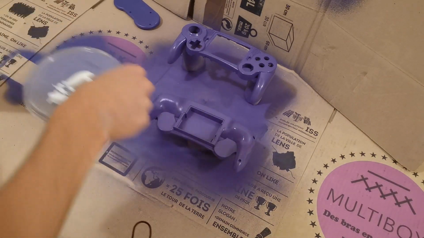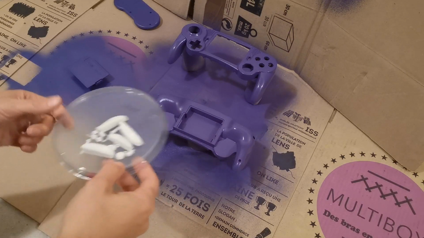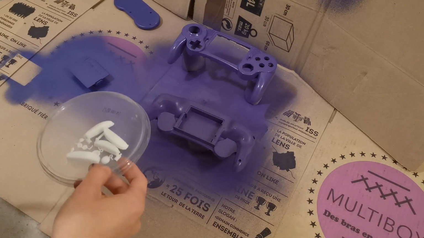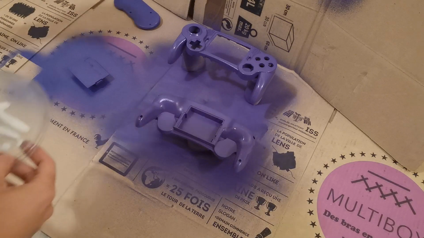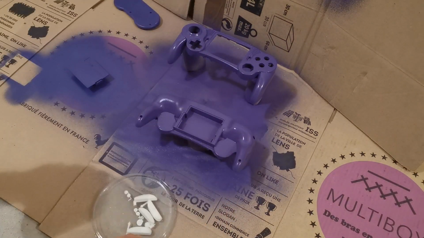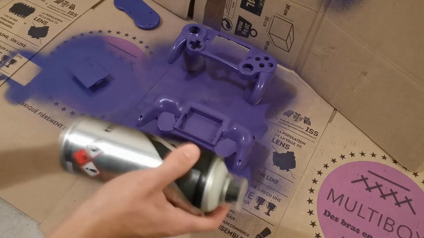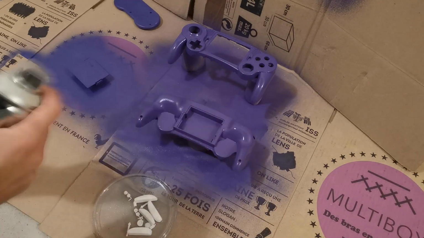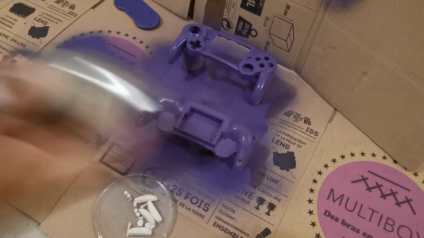And now we'll paint those parts, but they will be in gray. So I'm going to use the gray color for those buttons, and we'll be able to get started. First, I need to shake it for 60 seconds.